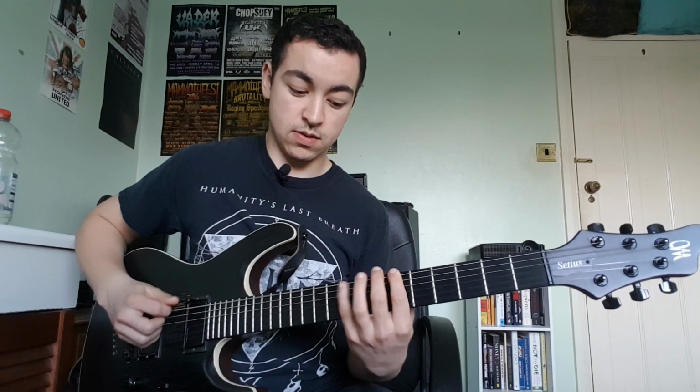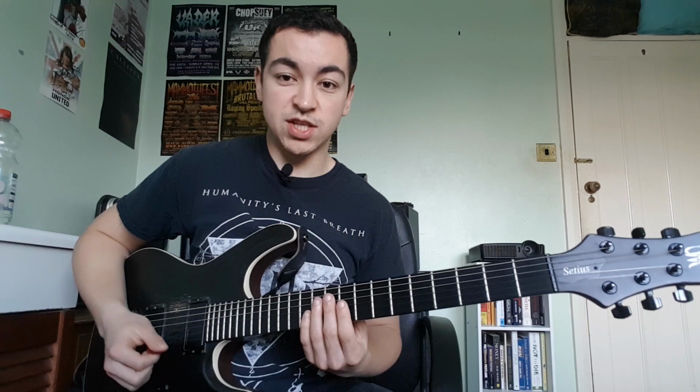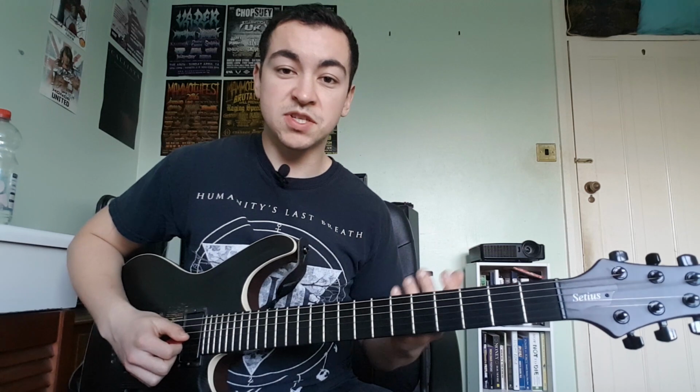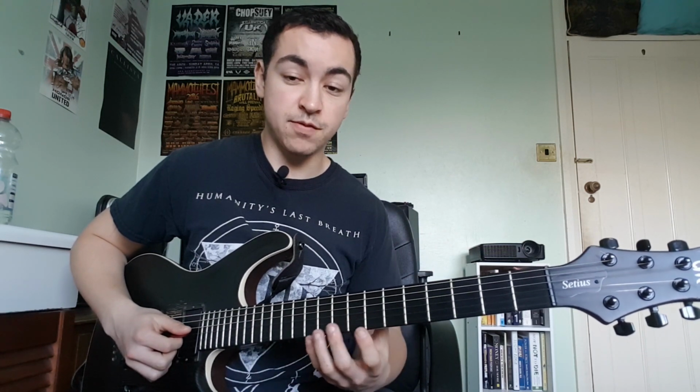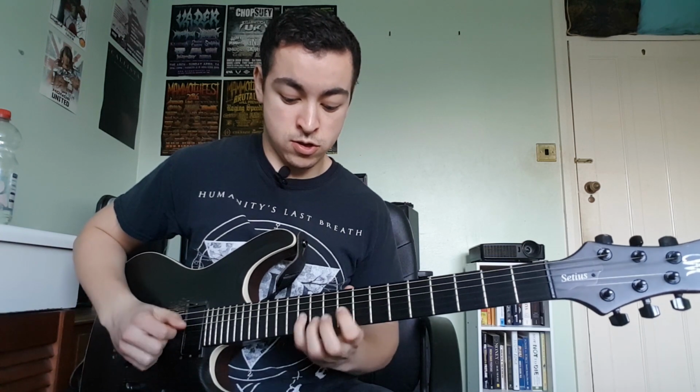Okay, so, and those last 3 strings create quite a nice sweep picking arpeggio. And then you can sweep those by moving up 3 frets, down 3 frets, and it gives a cool kind of sound like this. Experiment with that as well.